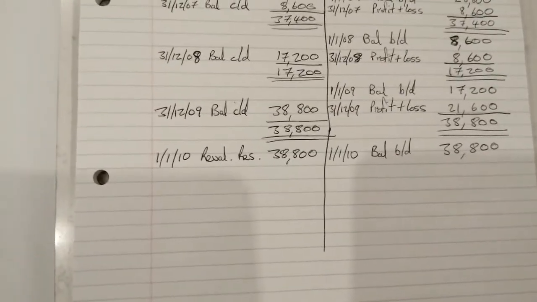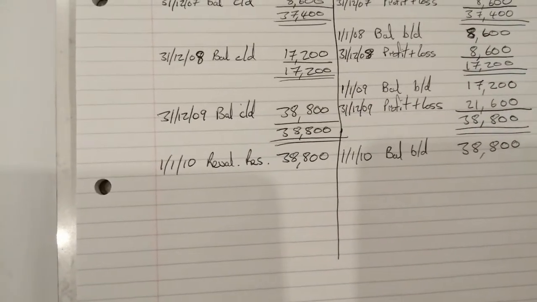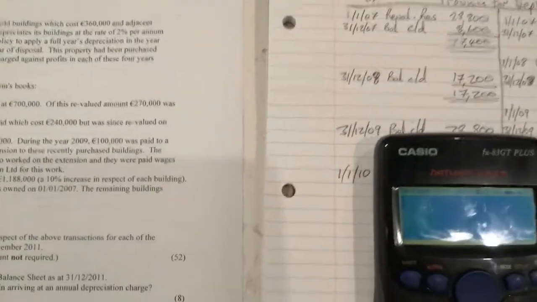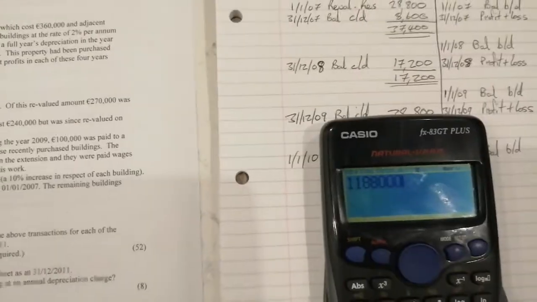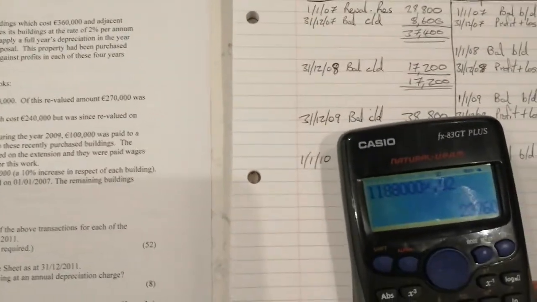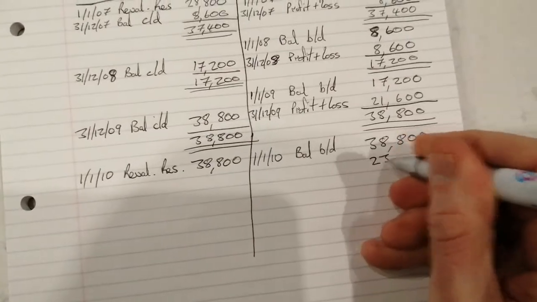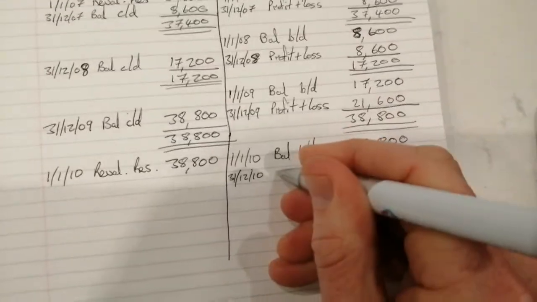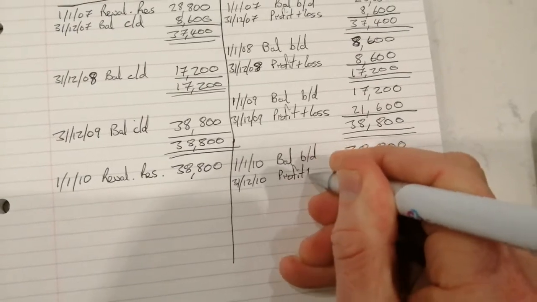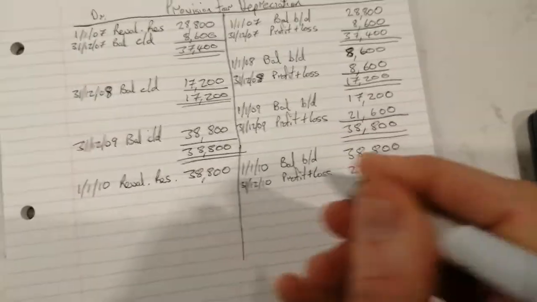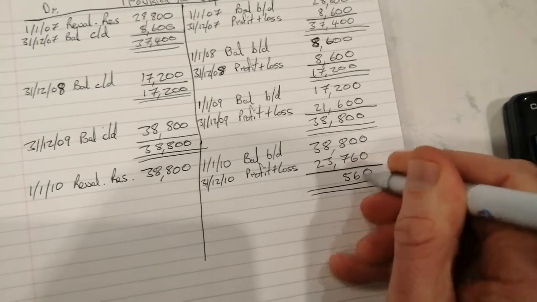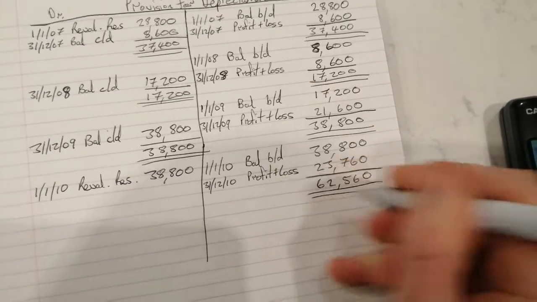But again, that happened at the start of the year, so there's going to be a whole lot of depreciation building up from that time onwards until the end of the year. And this time, it's going to be 2% of our new cost amount, so 1,188,000 multiplied by 2%, 23,760. So 23,760. This is the 31st of the 12th, 10. It's the end of the year, and it's profit and loss. And that's definitely going to be the bigger side, isn't it? So we're going to add up that side, and it's going to be what, 60, 4, that's 1260, 2560.